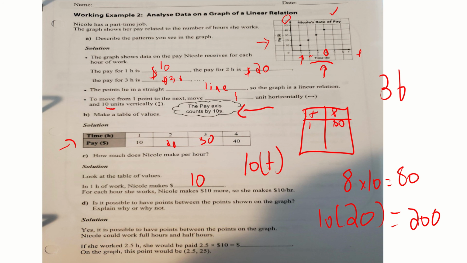So this is another way of doing it. As you can see, it was a word problem, but here it's showing the exact same patterns. 10T is our pattern, our expression. Let's go, what's she making in 40 hours? So I'm going to go 10 brackets 40, and I'm going to go 10 times 40, which is 400. So she made $400 in 40 hours.